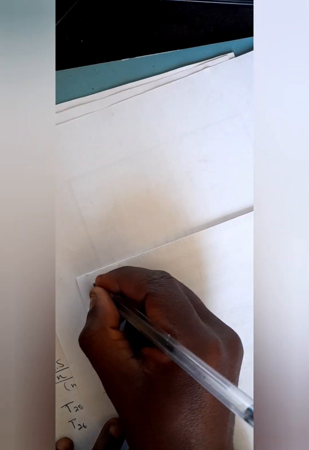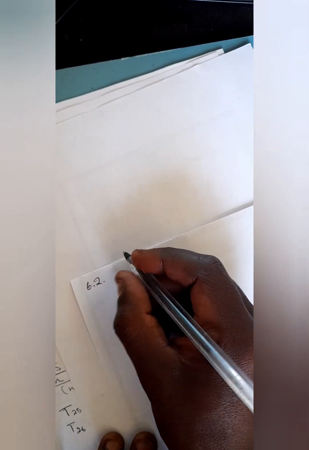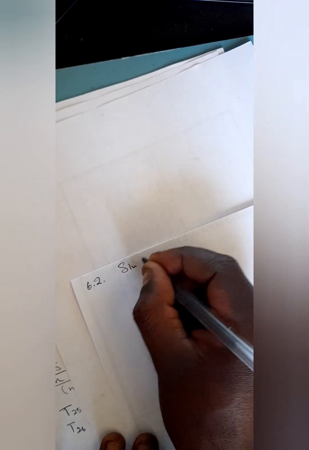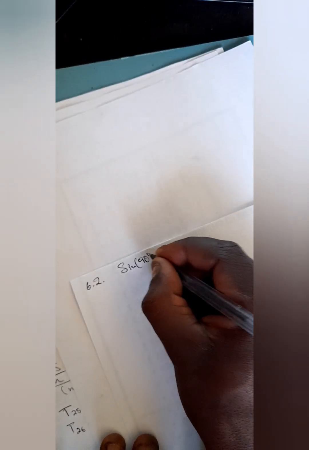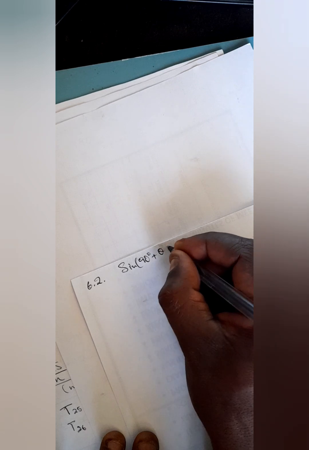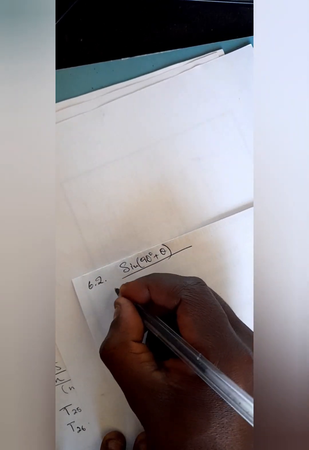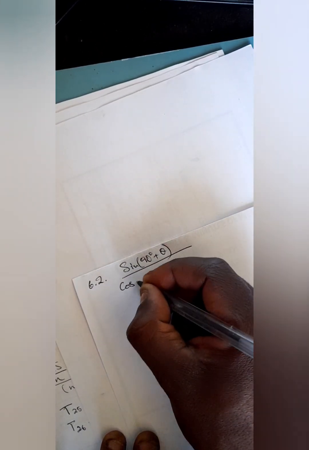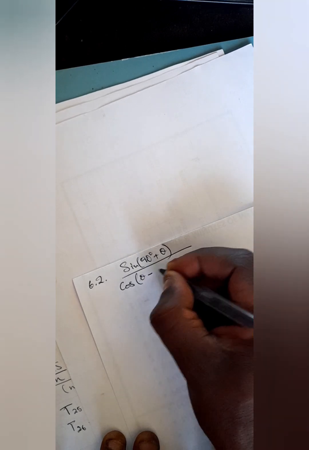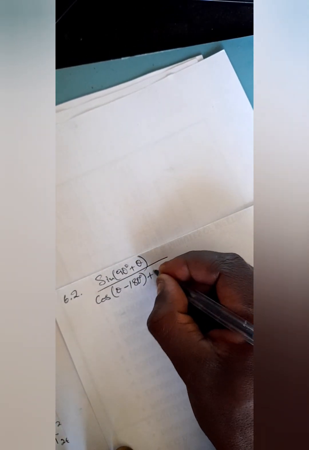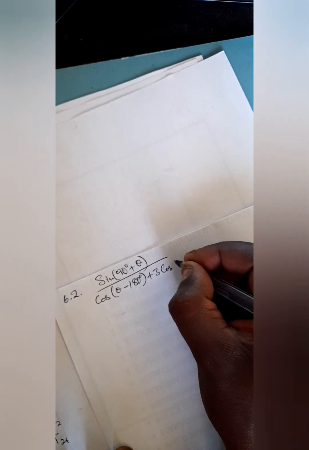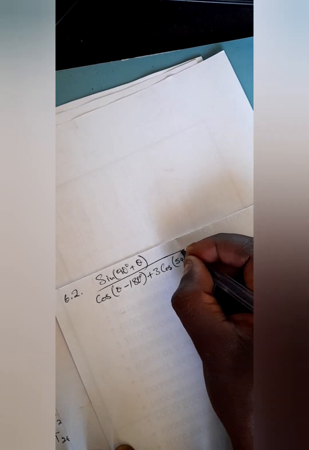And now on question 6.2. 6.2 says sine of 90 degrees plus theta all divided by cos of theta minus 180 degrees plus 3 cos 540 degrees plus theta, right?